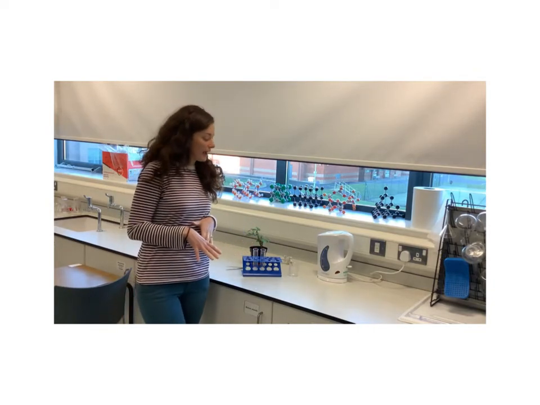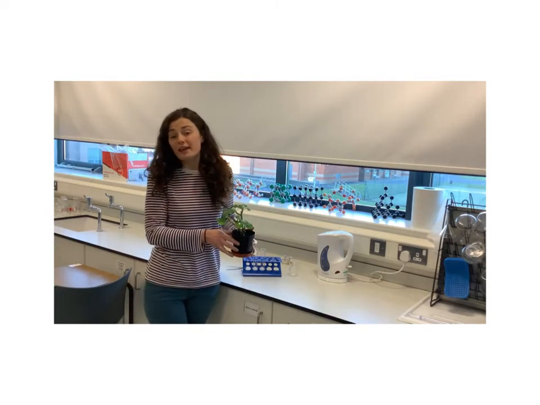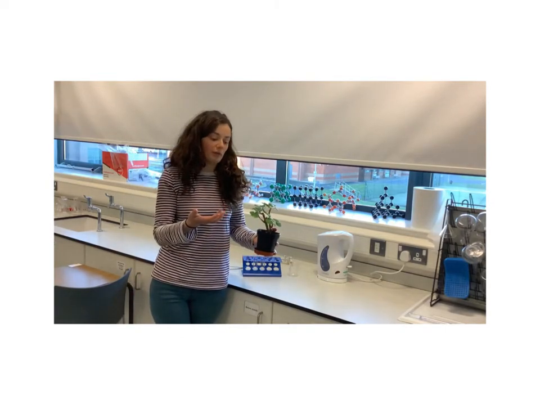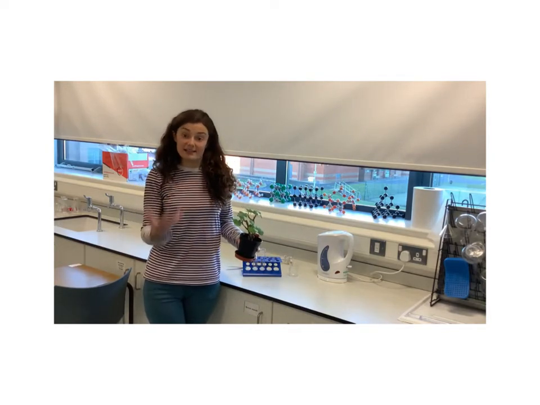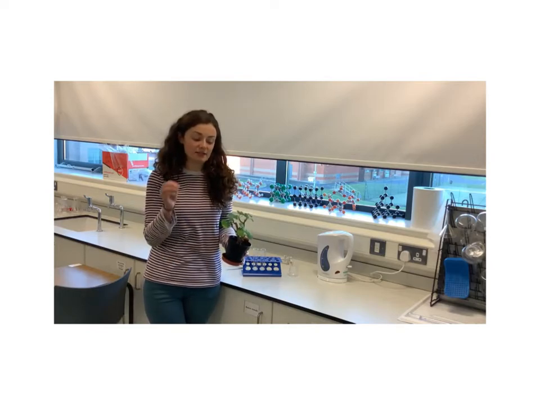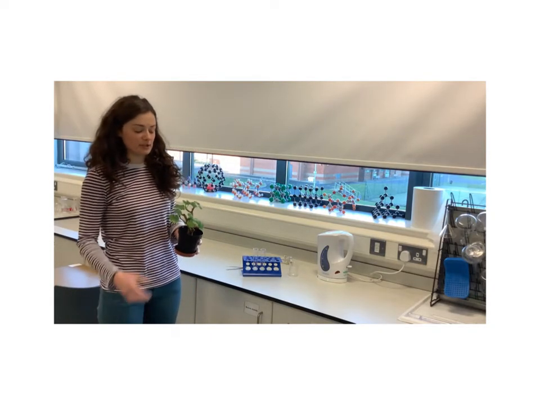So second form, we've been having a look at how plants get the different things that they need for photosynthesis. And in particular here, we're having a look at how it gets the carbon dioxide gas that it needs for photosynthesis. Because obviously if we look at a plant, we cannot see it taking in carbon dioxide or giving out any carbon dioxide. But what scientists have learned over the years is that carbon dioxide enters the leaf, enters the plant through the leaf. So we're going to do a really simple experiment to show that.